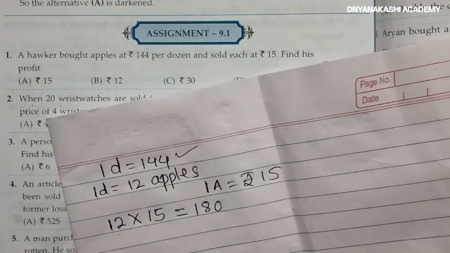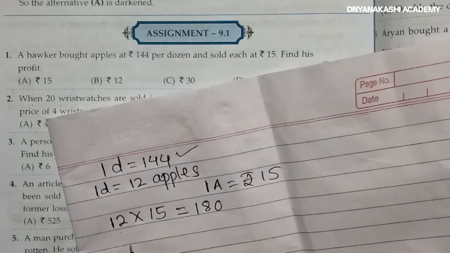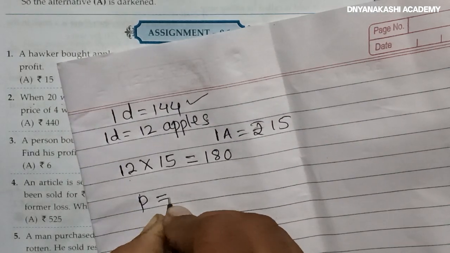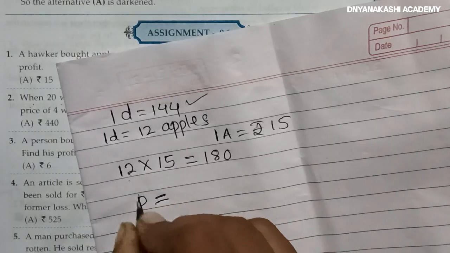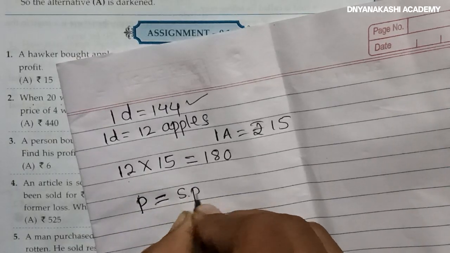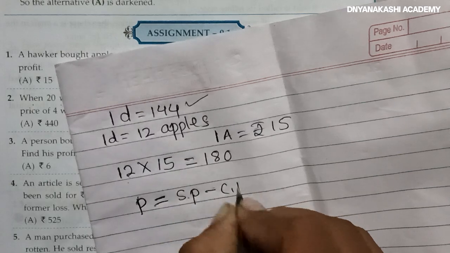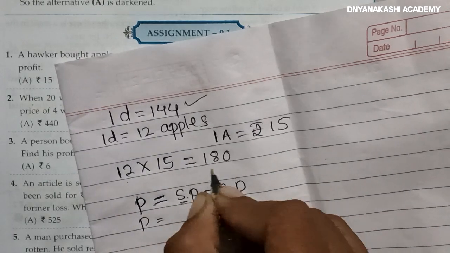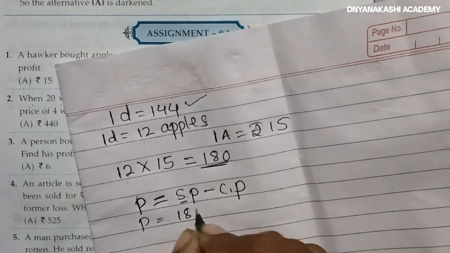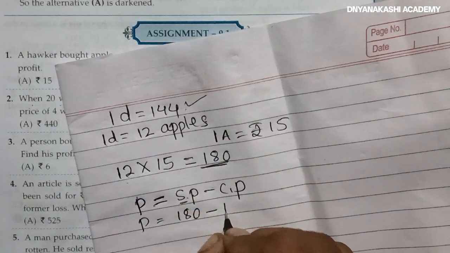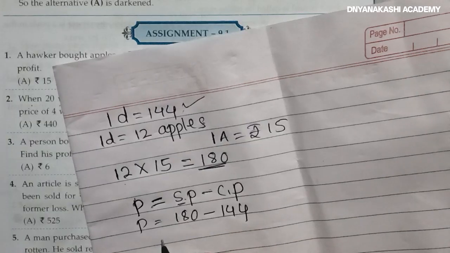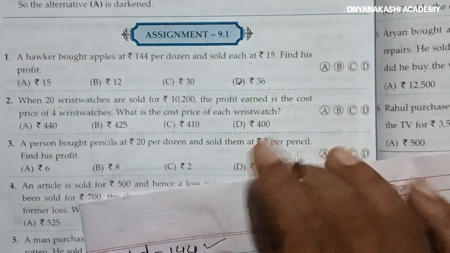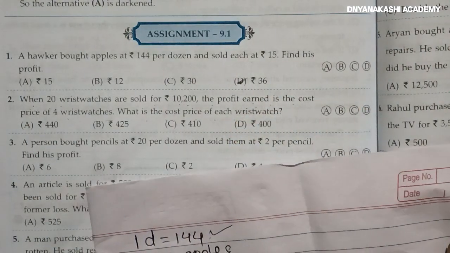Here we have to find the profit. What is the formula? Profit is equal to selling price minus cost price. The selling price is 180 and the cost price is 144. 180 minus 144 gives 36 rupees, and the answer D is the correct answer.